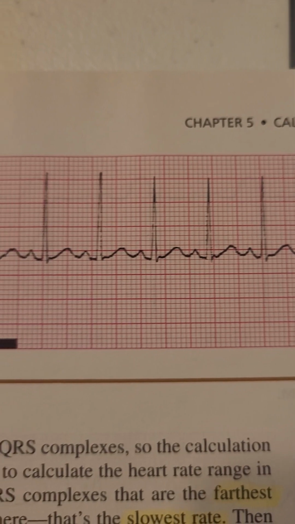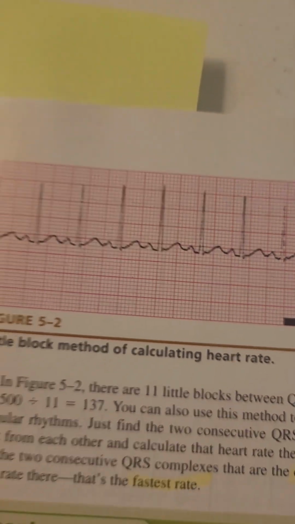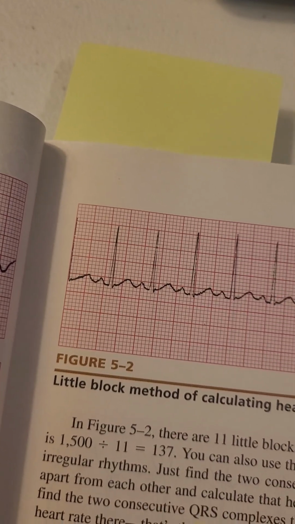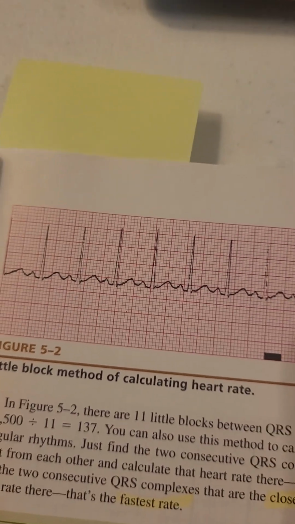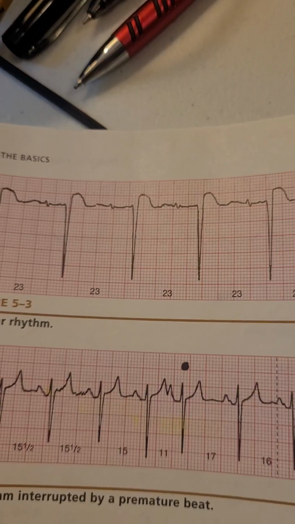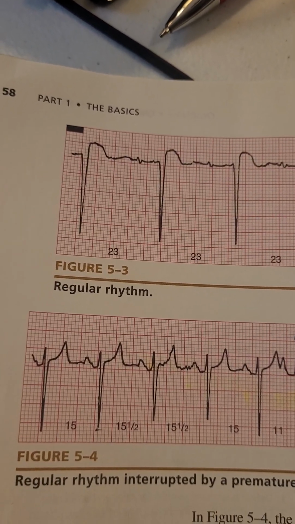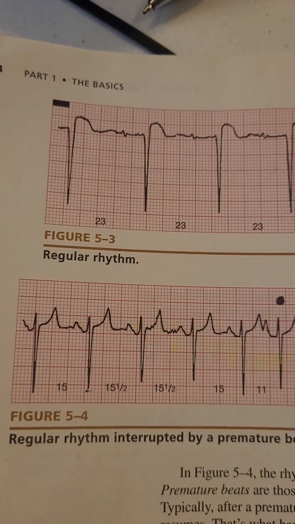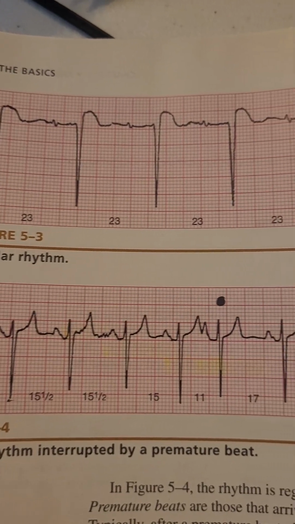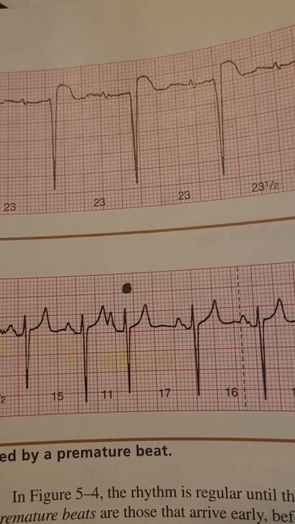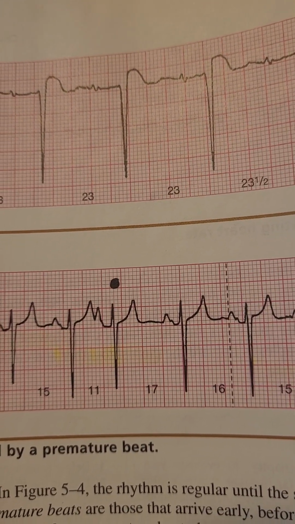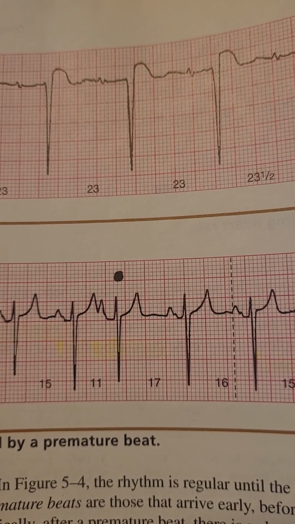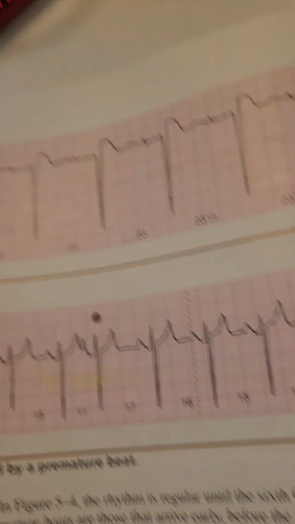For the most part, you could tell it's marching out. Let me see another example. Hold on. The top one says regular rhythm. You see it's apart about 23, 23, 23. Now, whenever you want to measure some of these, you don't have to keep counting each and every little block.